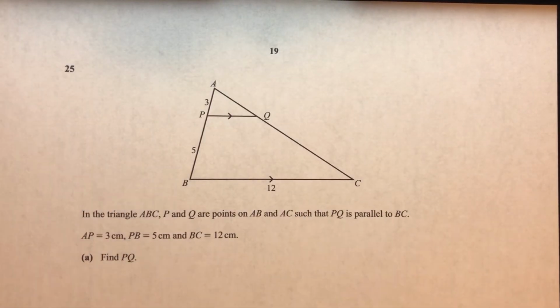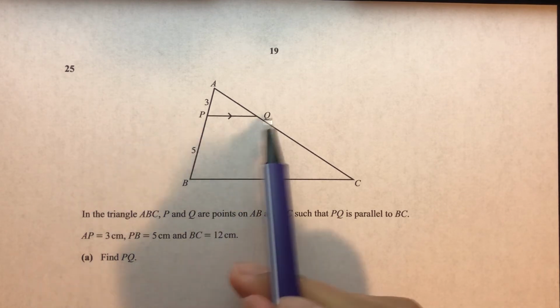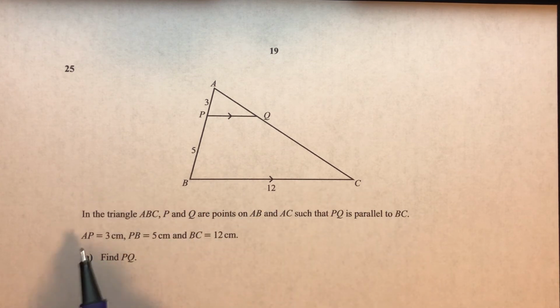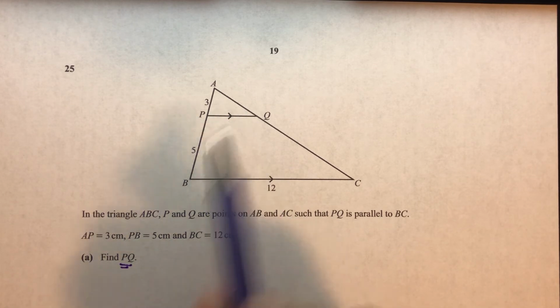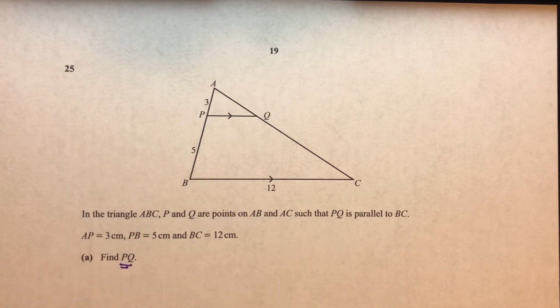Question number 25. In the triangle ABC, P and Q are points on AB and AC such that PQ is parallel to BC. So these two lines are parallel. We're given that AP is equal to 3, PB is equal to 5, BC is equal to 12. Great. So we have to find the length of PQ. PQ is this length. So we have to use proportionality.